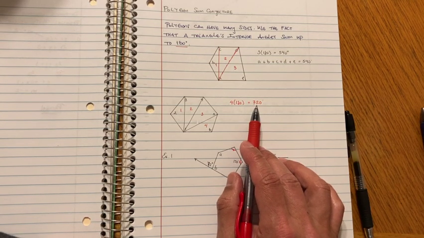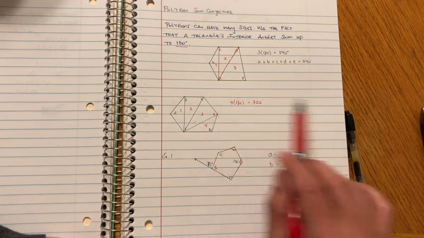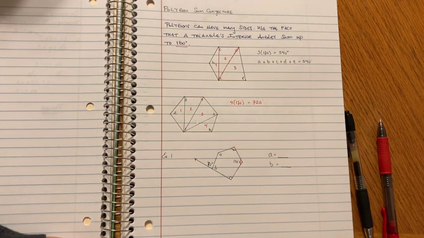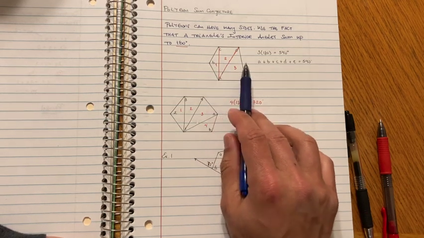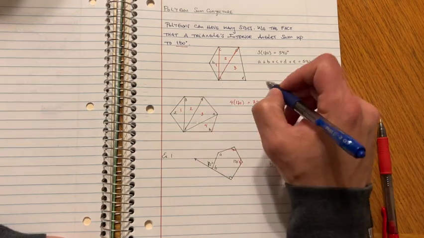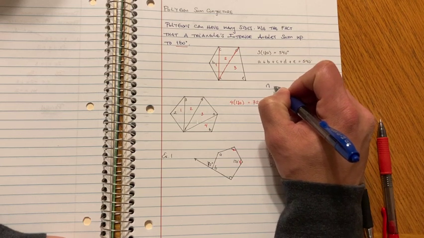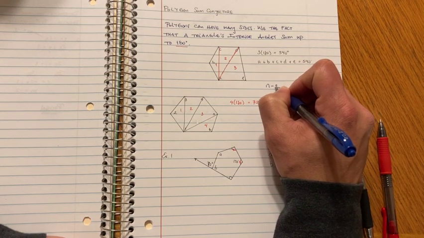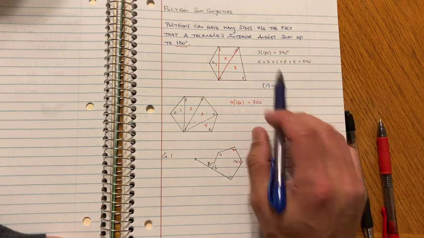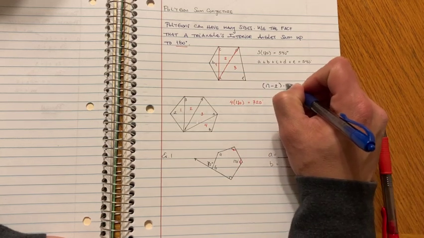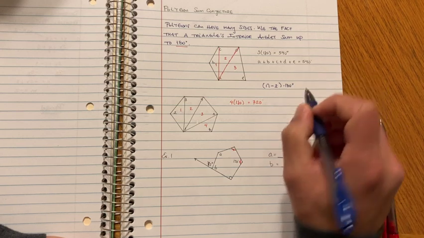And actually, there's a shortcut that we can use here. The shortcut, or the formula I guess you can say, is you notice we have 1, 2, 3, 4, 5 sides. We take the number of sides, subtract 2, and then multiply it times 180 degrees.